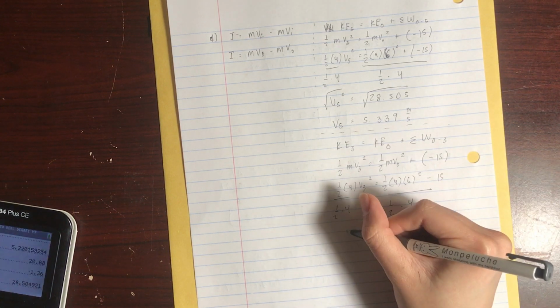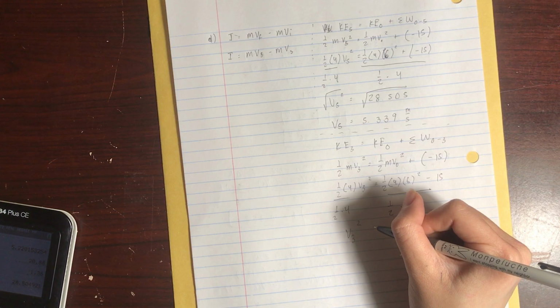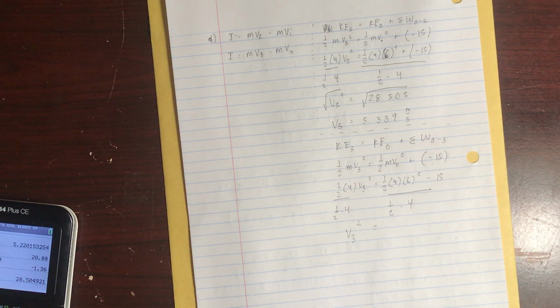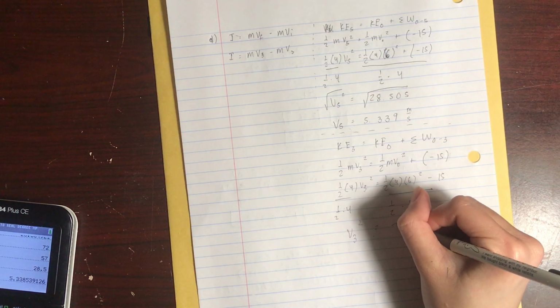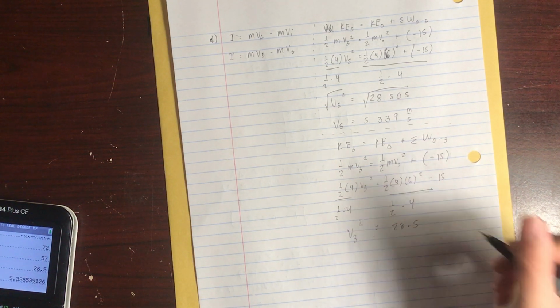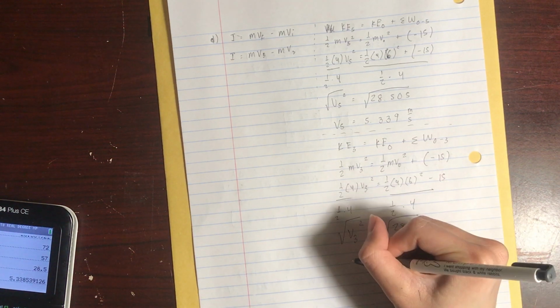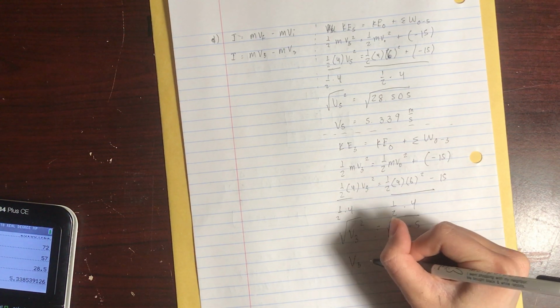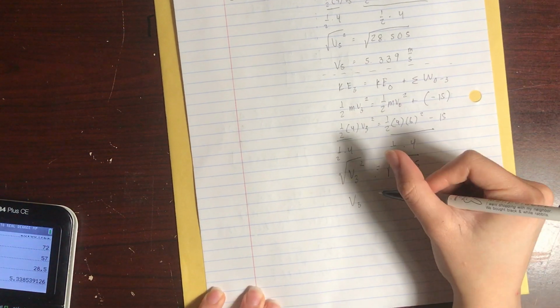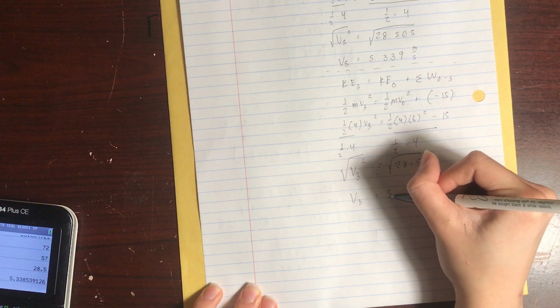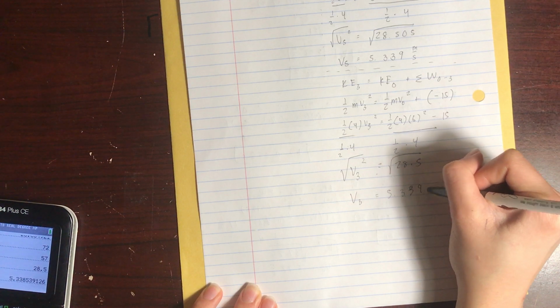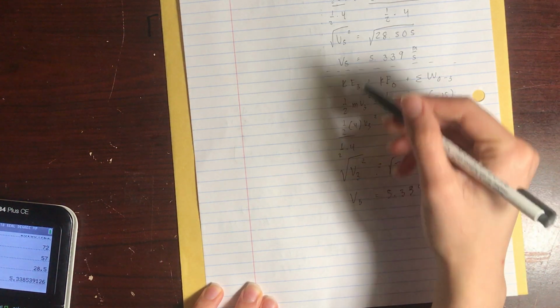Plugging all this into a calculator, we have velocity at 3 meters squared equals 28.5 again, and square root both sides. Velocity at 3 meters is equal to 5.339 meters per second. So we have velocity at 3 and velocity at 5.